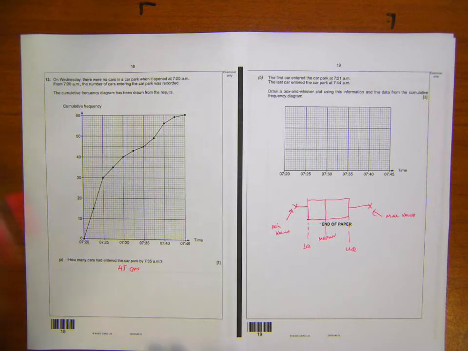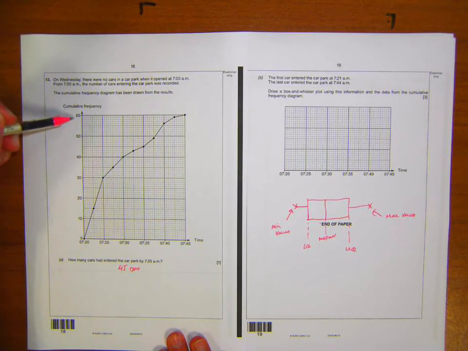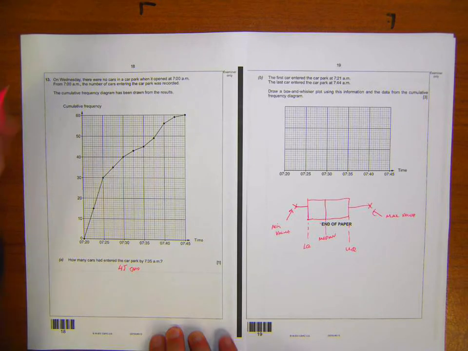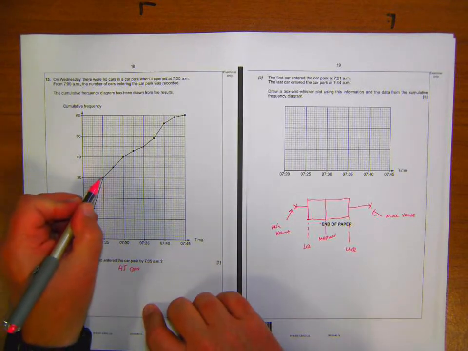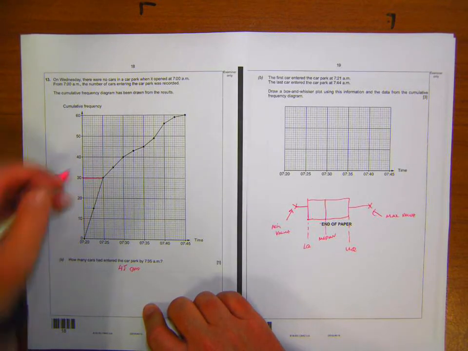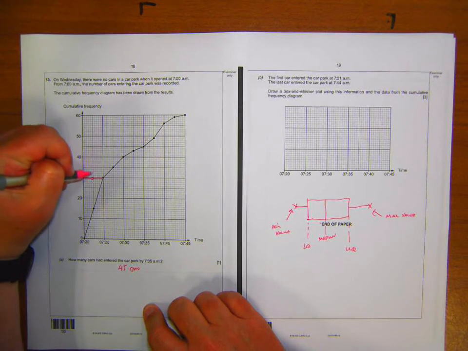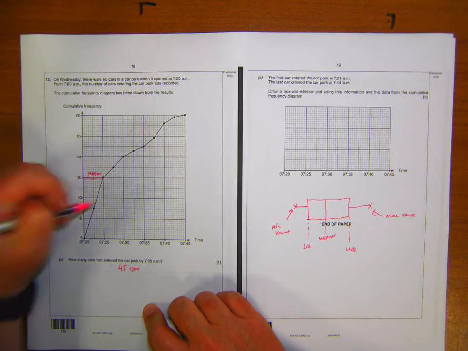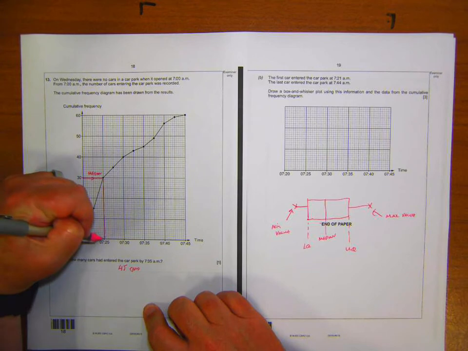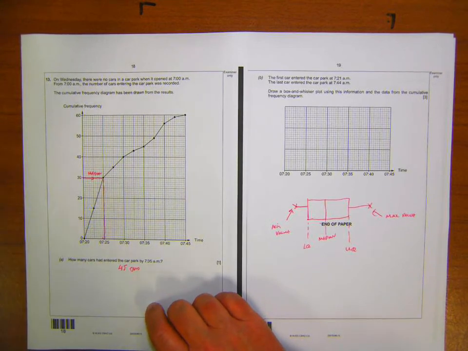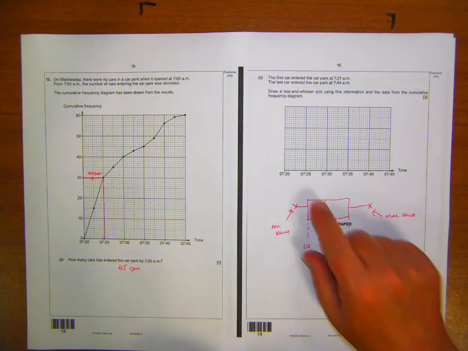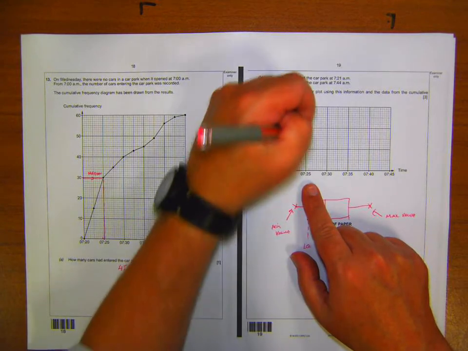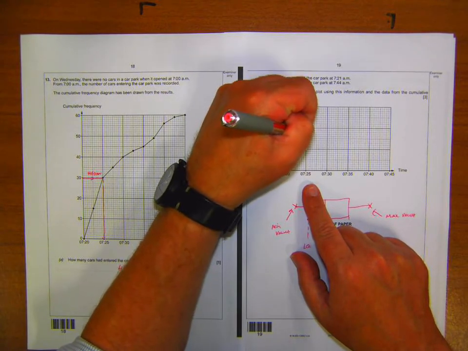So this is telling me that I've got up to 60 cars. So where is it at 30? So for the median, I'm there. I read down, and it's at 725. So my median is going to be this line here.